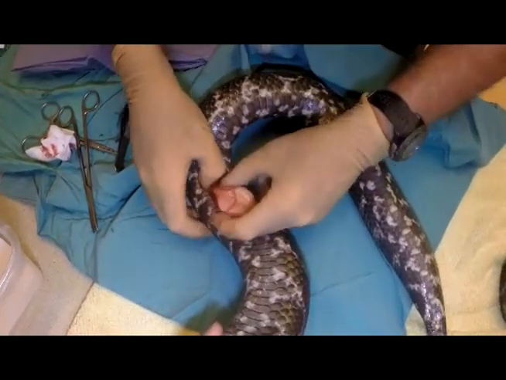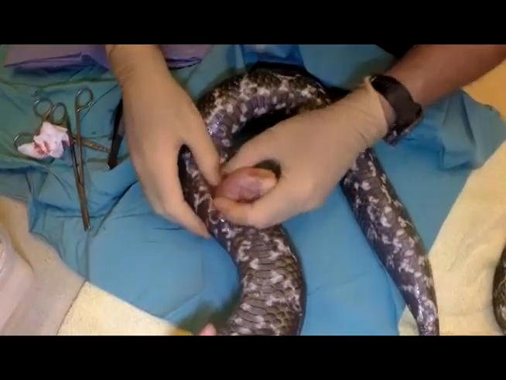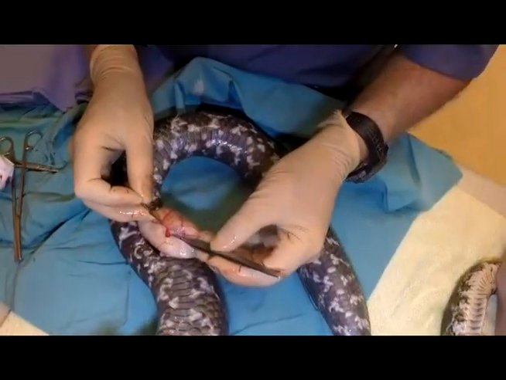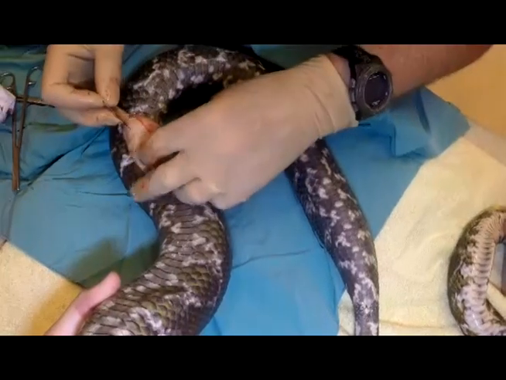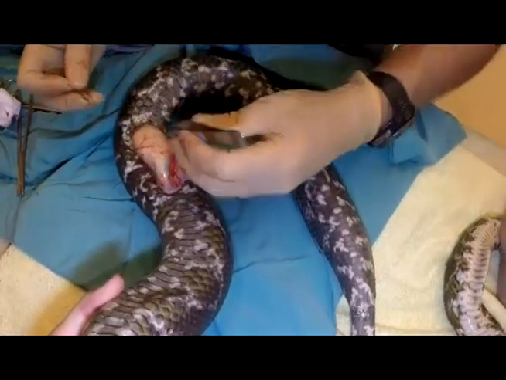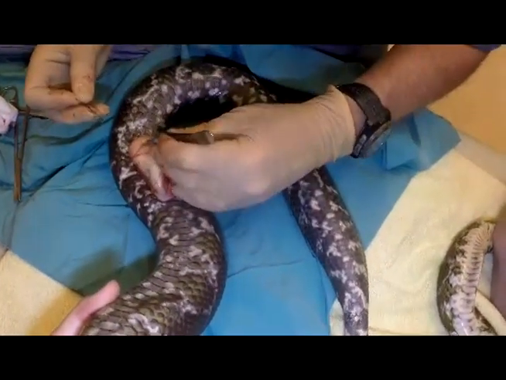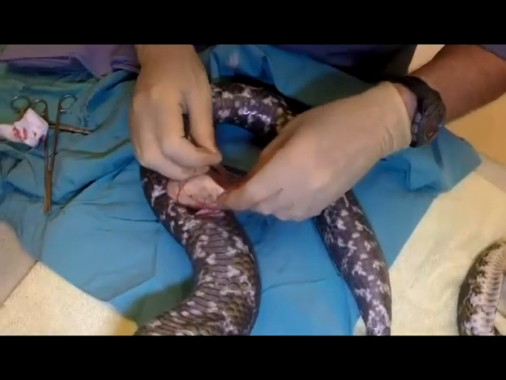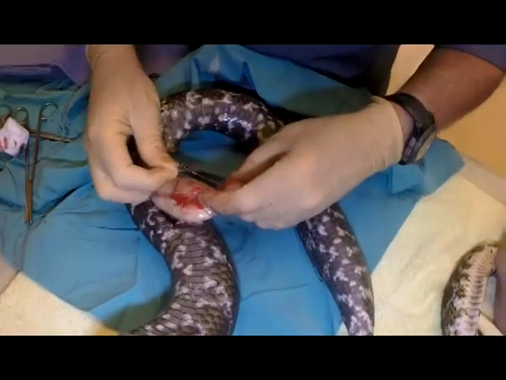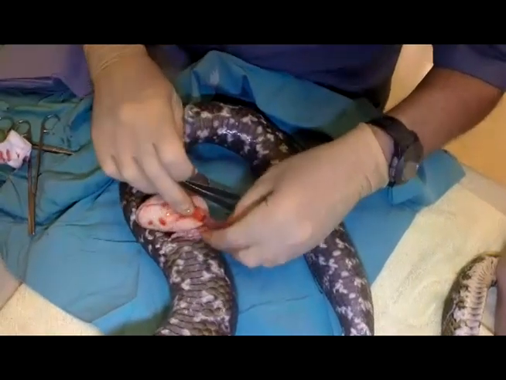At this point, there was no good way to know whether these eggs are viable or not. She had been not at her ideal conditions for some time now, and so there was some speculation, or some concerns with regard to the viability. Nonetheless, the procedure seemed like a very reasonable thing to do, to be able to bring the eggs out and be able to incubate them afterwards.